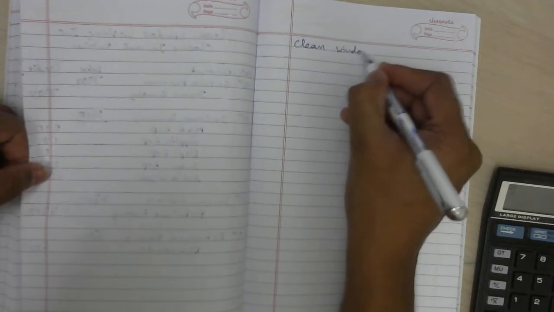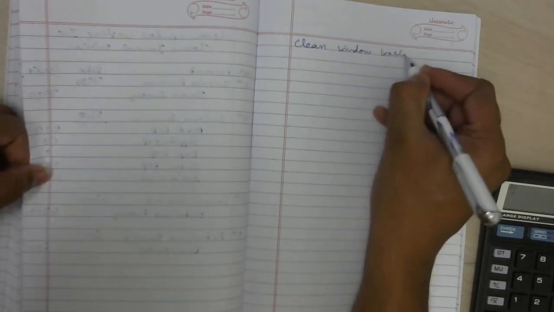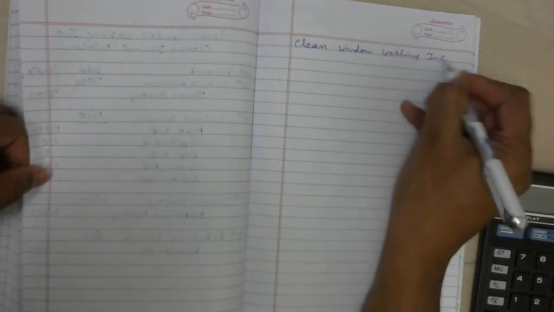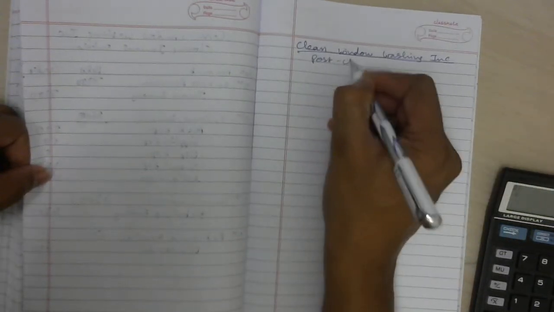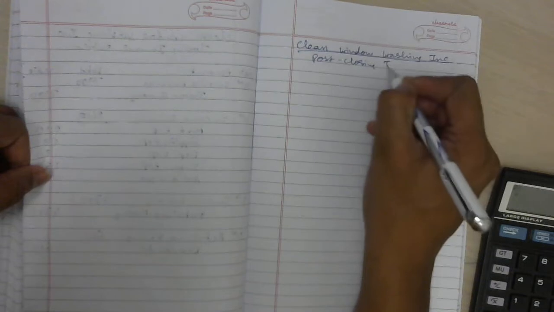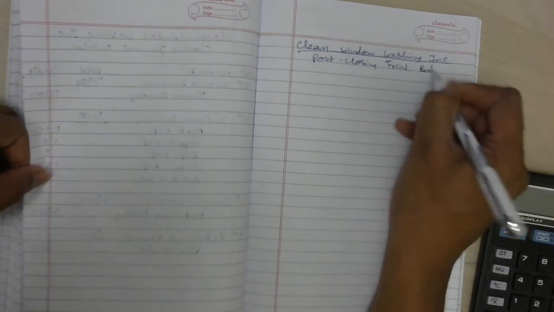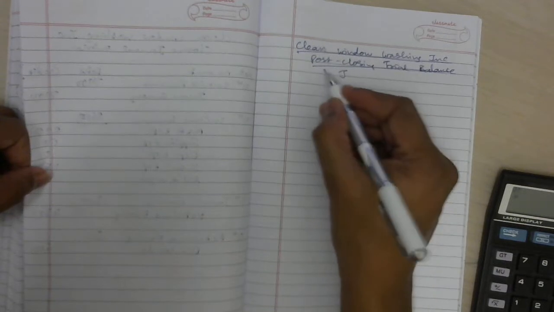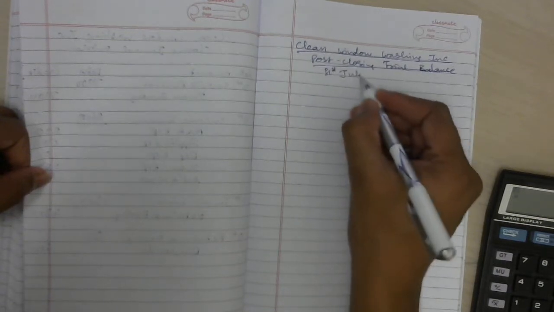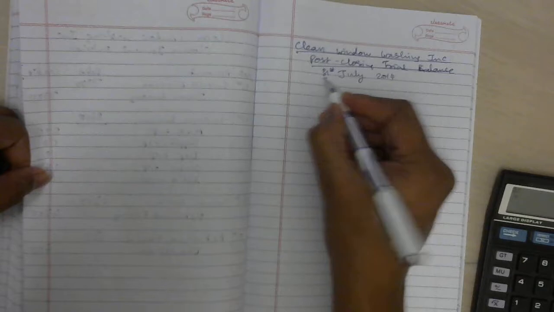Clean Window Washing Inc., post closing trial balance. So this is on 31st July 2014.